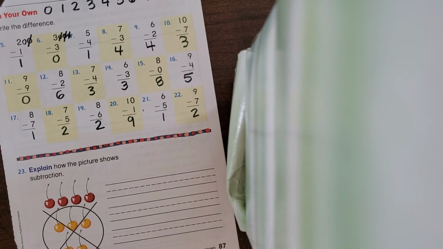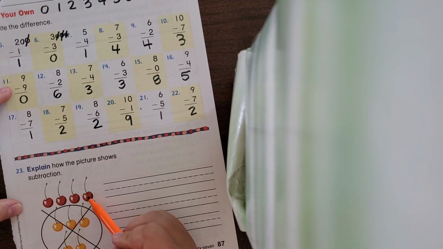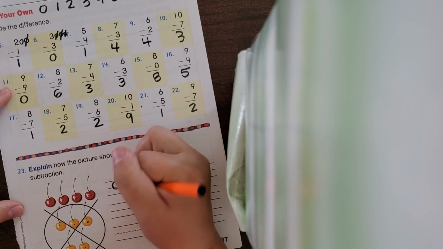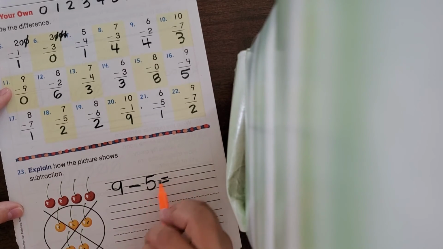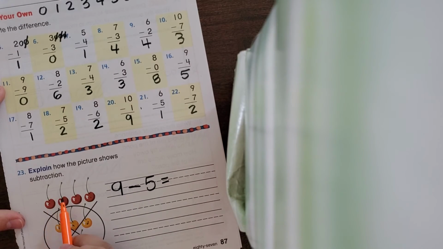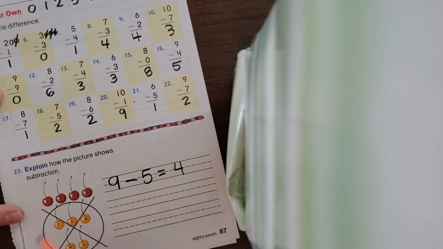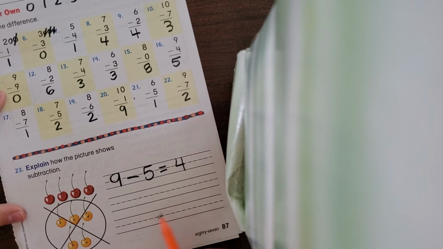The bottom is just like the problems that we were doing in the beginning of this lesson. So I start by counting up how many I see. And I see 1, 2, 3, 4, 5, 6, 7, 8, 9 cherries total. But I'm taking away all my yellow ones, which is 1, 2, 3, 4, 5. How many cherries are left over? Well, 1, 2, 3, 4. We can explain how this picture shows subtraction by saying we had a group of cherries and we took away the yellow. The red are what's left over.